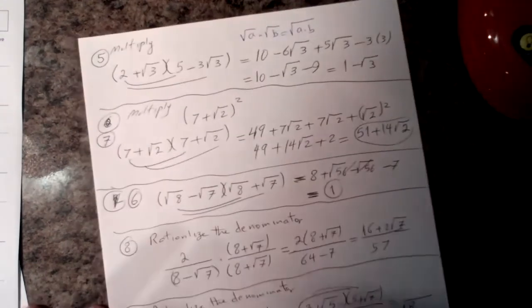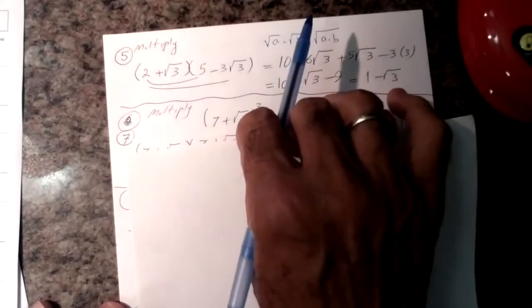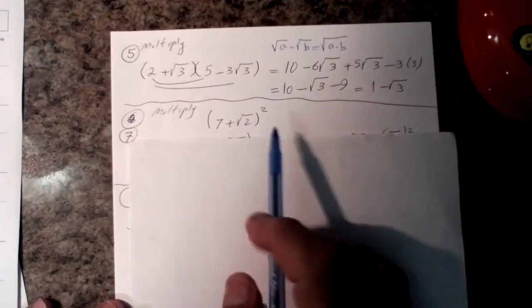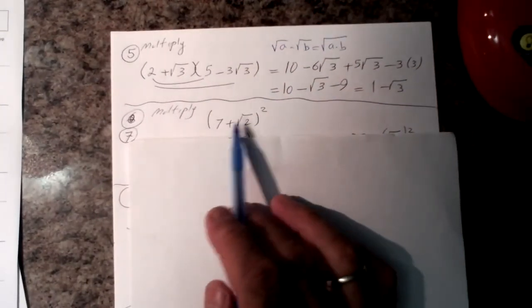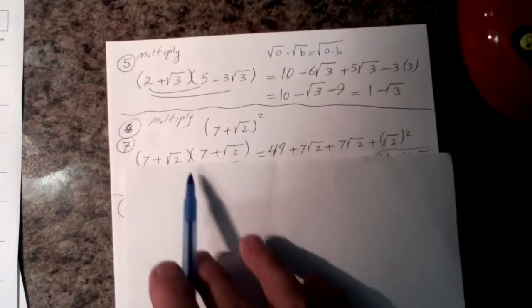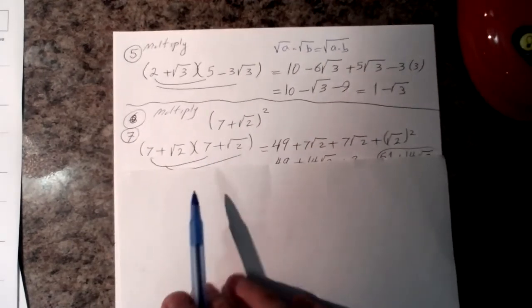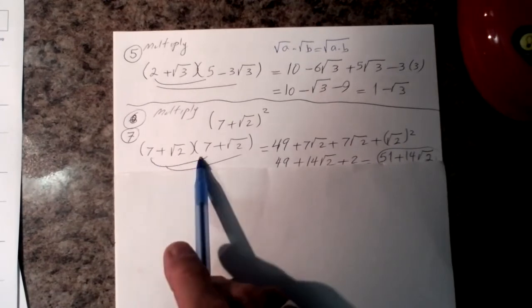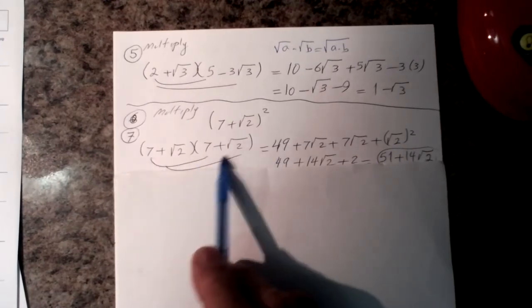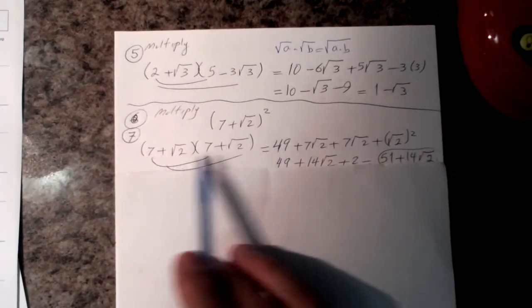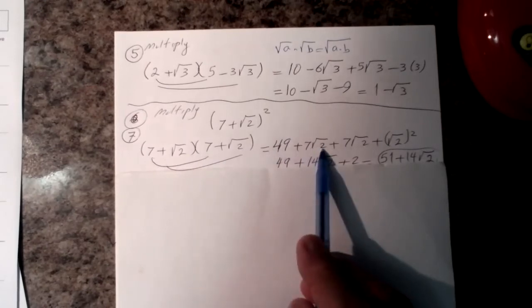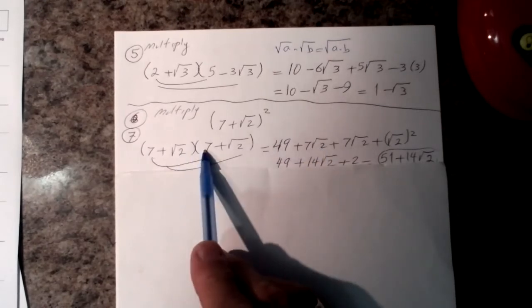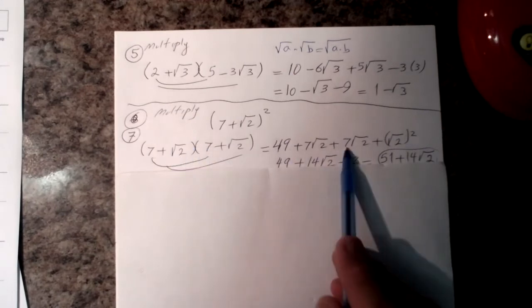Like in this one, I have 7 plus radical 2 to the power of 2. What you could do here, you could assume that this is 7 plus radical 2 times 7 plus radical 2, the same thing. And then you go ahead and multiply. See, 7 times 7 is 49. What is 7 times radical 2? 7 times radical 2 is just 7 radical 2. What is radical 2 times 7? The same thing, it is 7 radical 2.